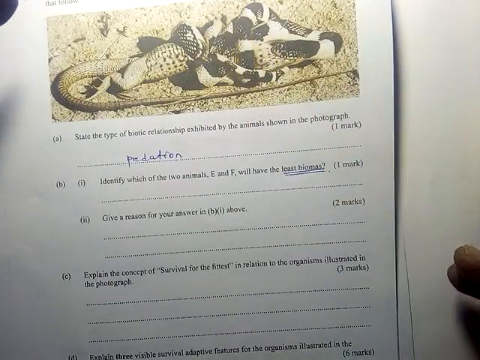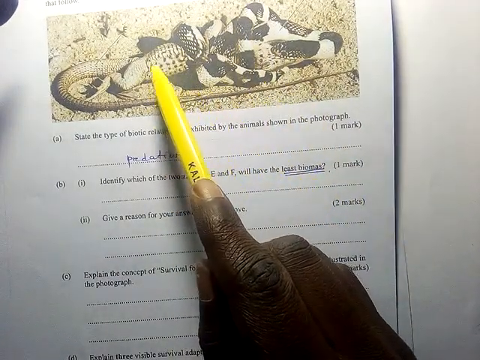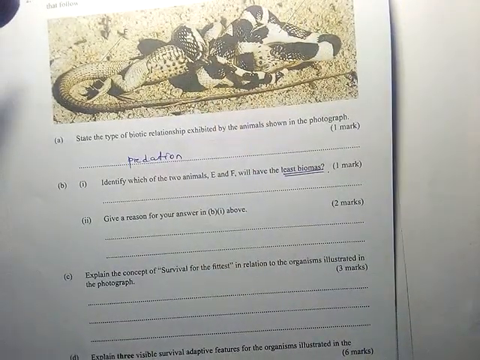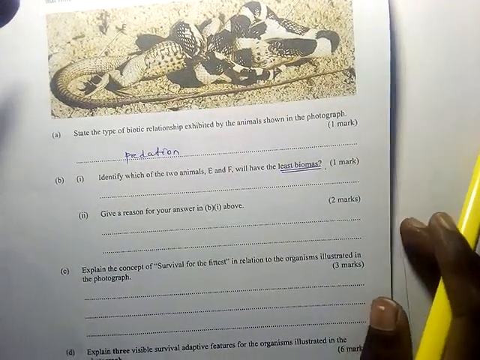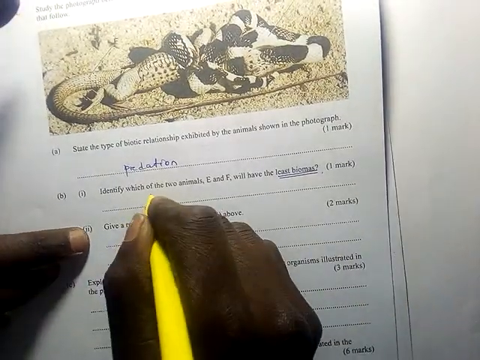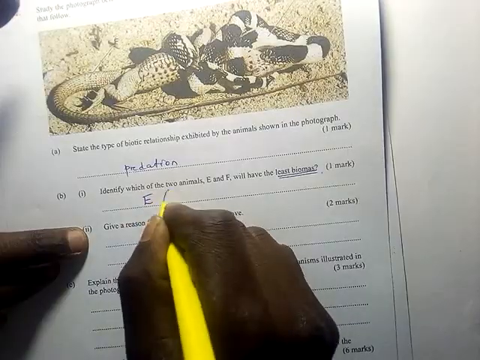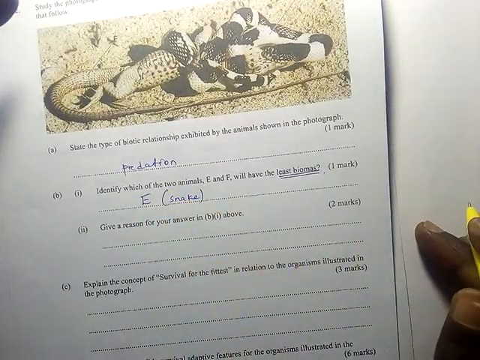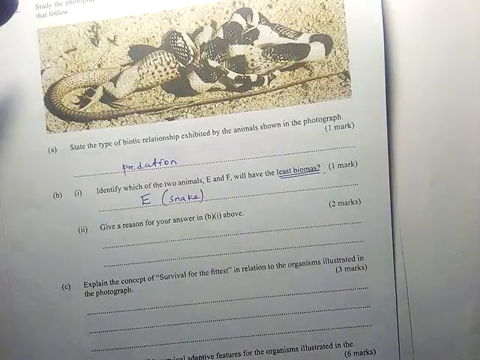So biomass will decrease from the lowest to the highest. Therefore, the animal that has the least biomass is the snake, which is specimen E, because biomass decreases from the lowest to the highest.